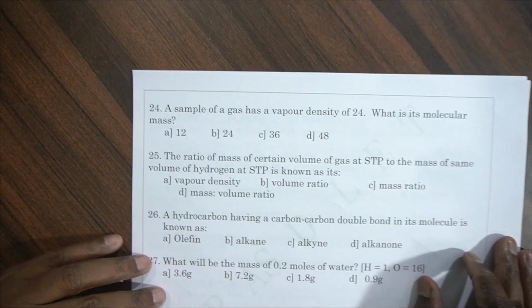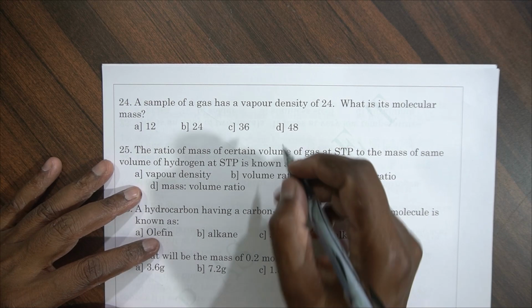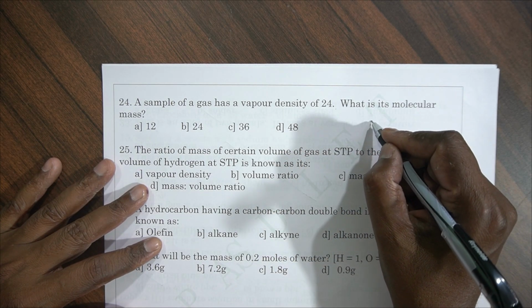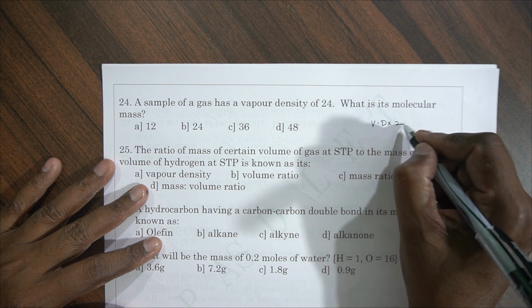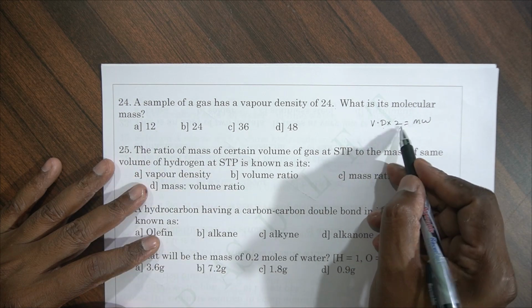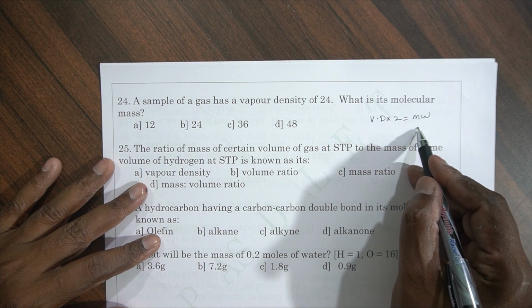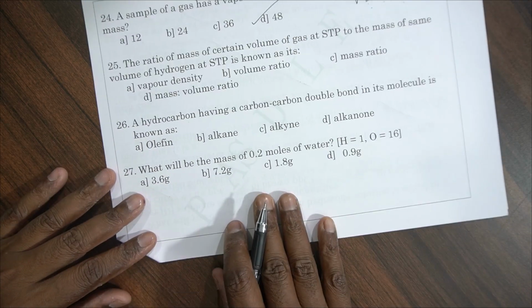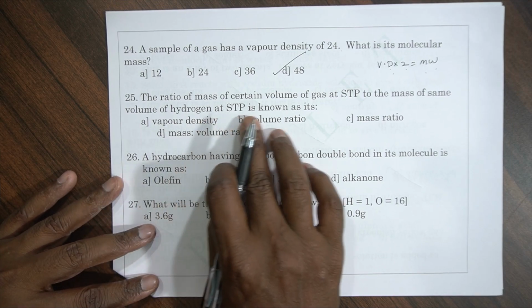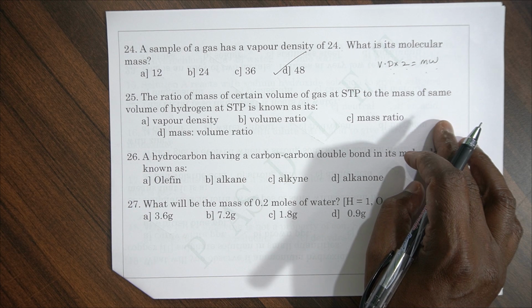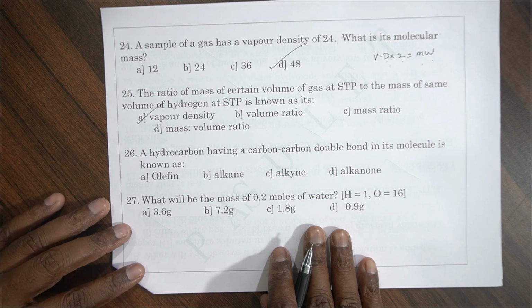The next question. A sample of gas has a vapor density of 24. Vapor density into 2 is equal to molecular weight. What is the molecular mass? Twice the vapor density. Vapor density is 24, so molecular mass will be 2 into 24, 48. The ratio of mass of a certain volume of gas at STP to the mass of the same volume of hydrogen at STP is known as vapor density.